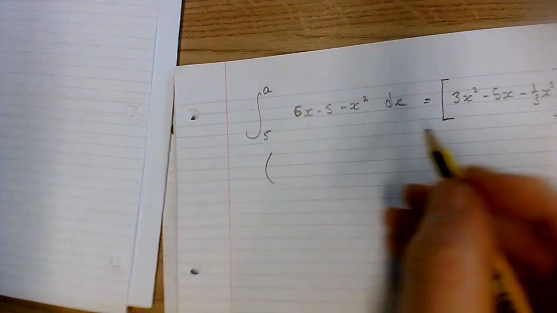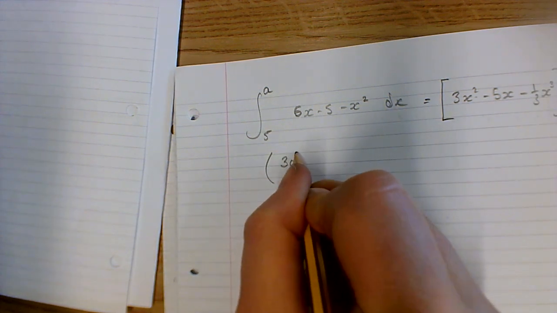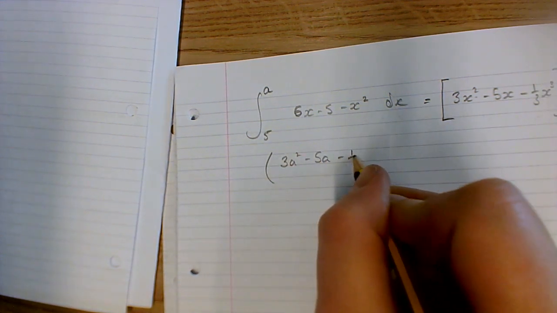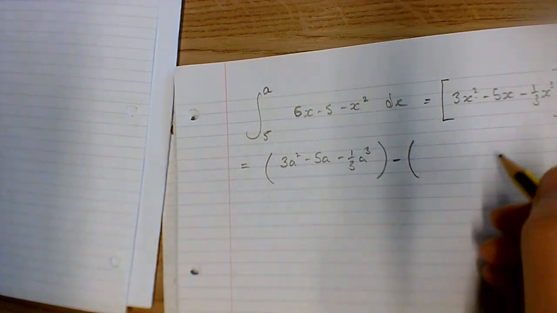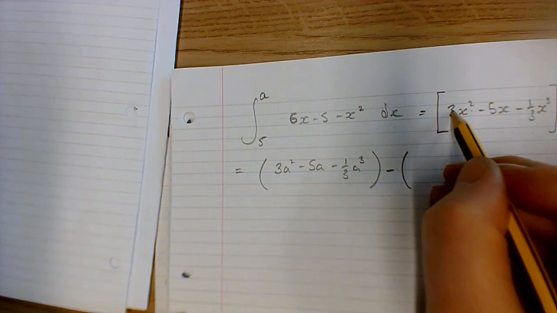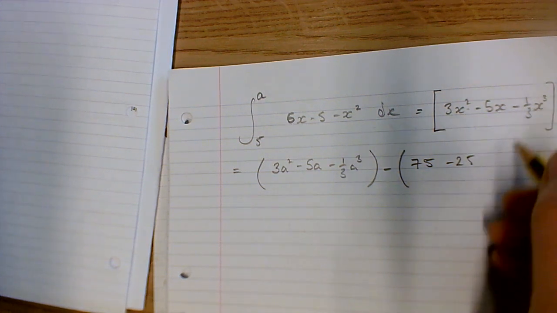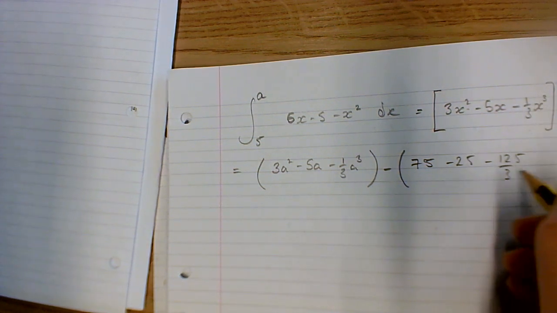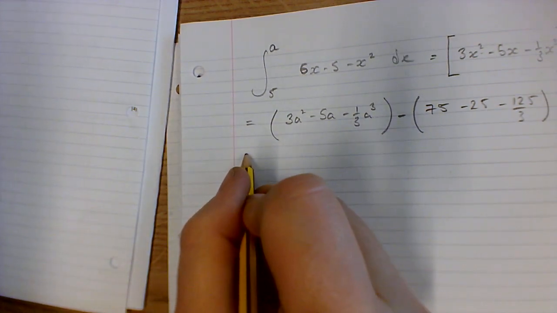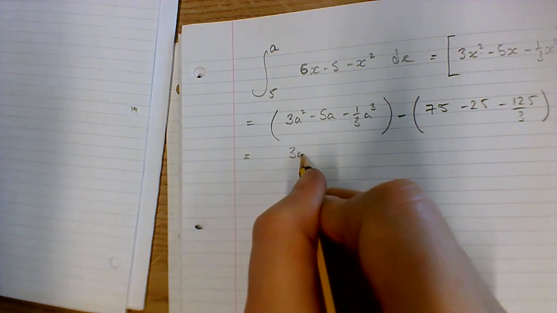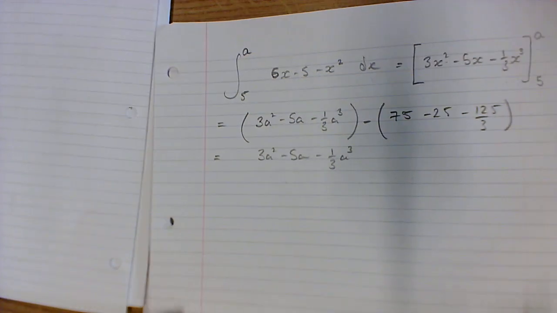So we've got 5 times, well, it's 5, doing an a through first, only 3a squared minus 5a minus 1/3 of a cubed, and then take away, so it's equal to that. Then you've got 25 times 3 is 75, we've got 5 5s are 25, take away 25, and then take away 125 over 3. Okay, let's just get this a bit tidier. So it's equal to 3a squared minus 5a minus 1/3 of a cubed. Can't really do anything with all that lot.